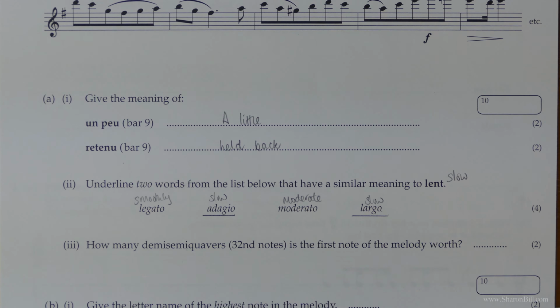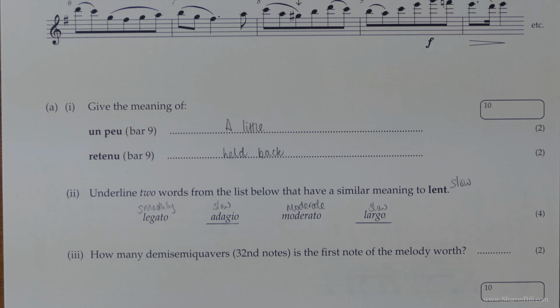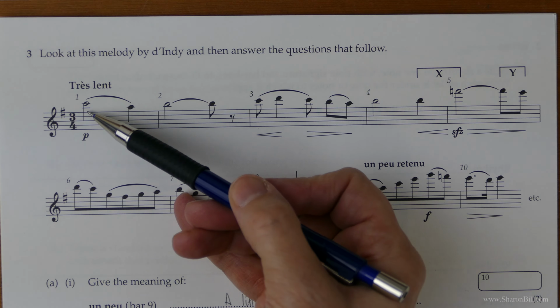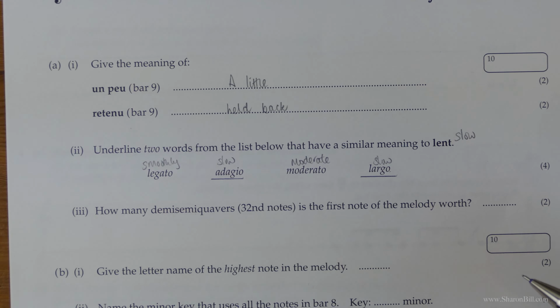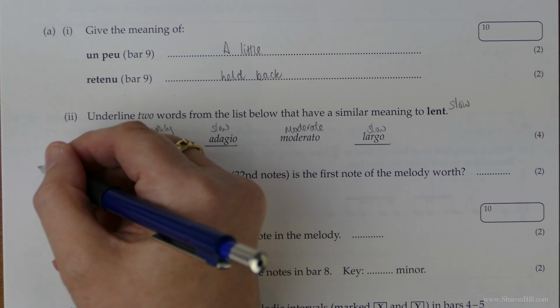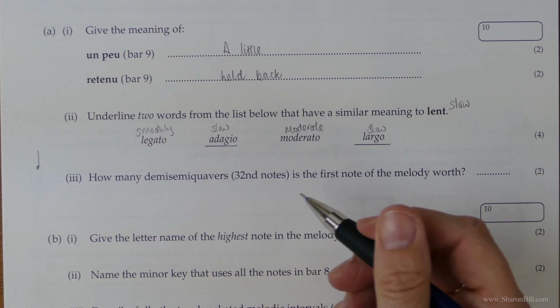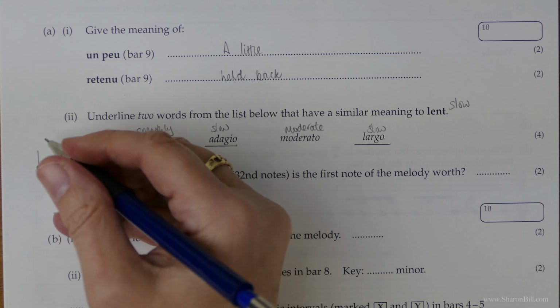Now then, a little bit of maths work to go on here. How many demi-semiquavers or 32nd notes is the first note of the melody worth? So we've got a minim or a half note here. Now just because of space, I'm going to first of all work out how many demi-semis or 32nd notes there are to a crotchet, and then we can just multiply it by 2.